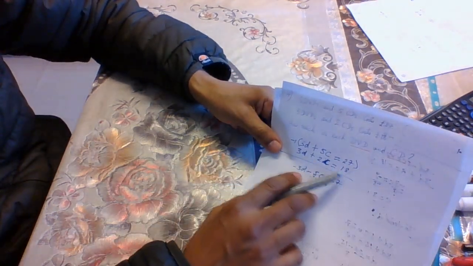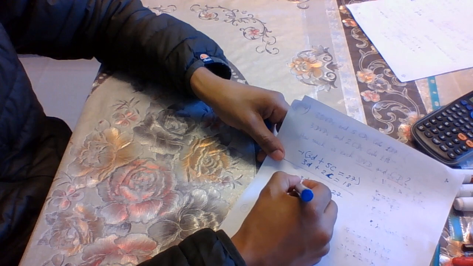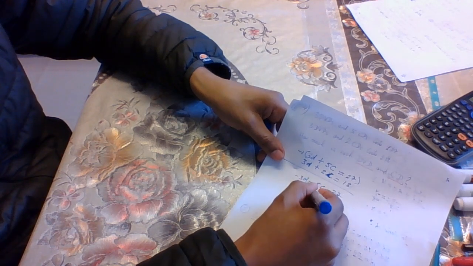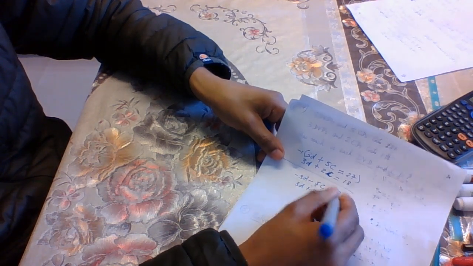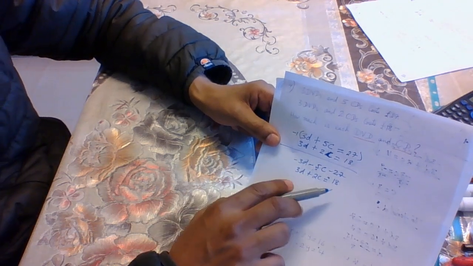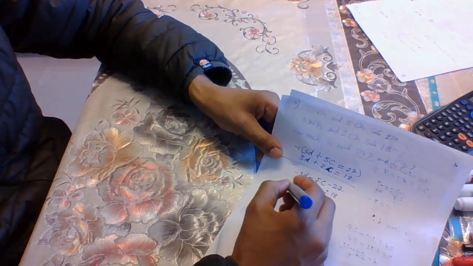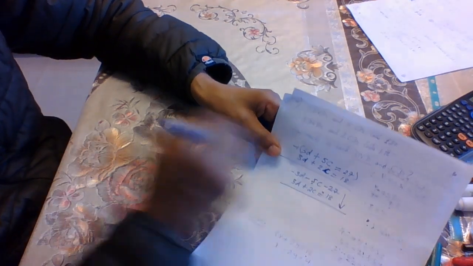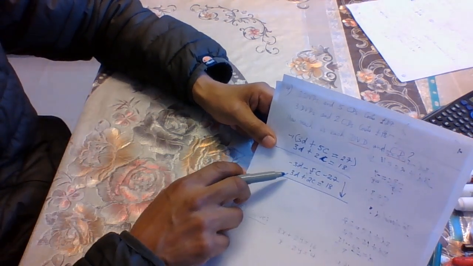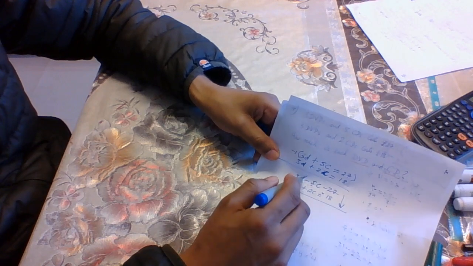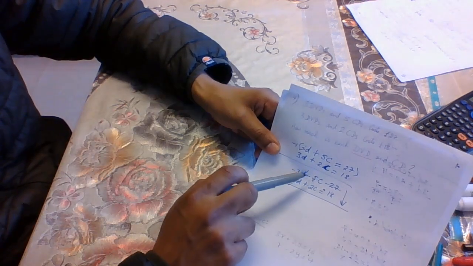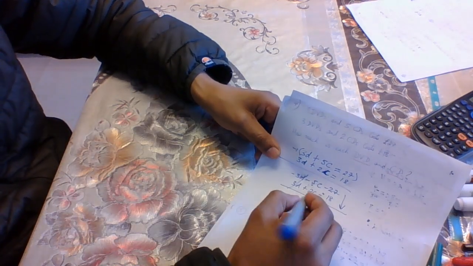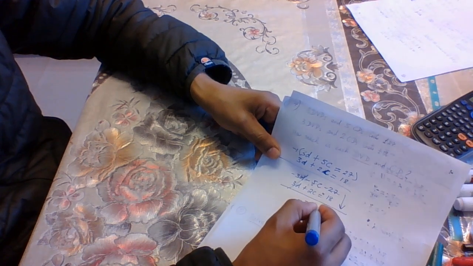And the second equation, you just write it as it is, 3D plus 2C equals 18. The second equation you just simply copy down. So now you add downward. Minus 3D plus 3D will cancel each other. So minus 5C plus 2C will be minus 3C.